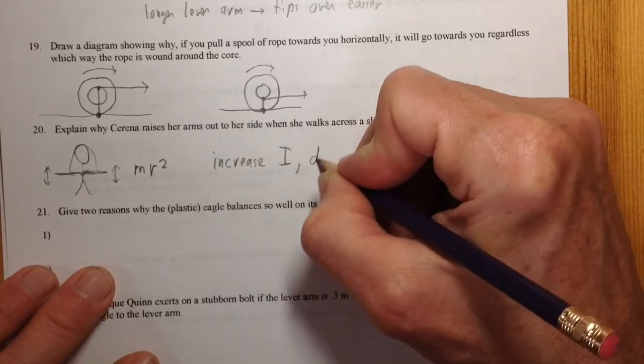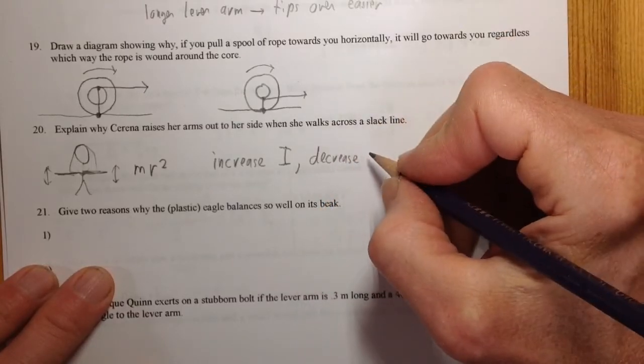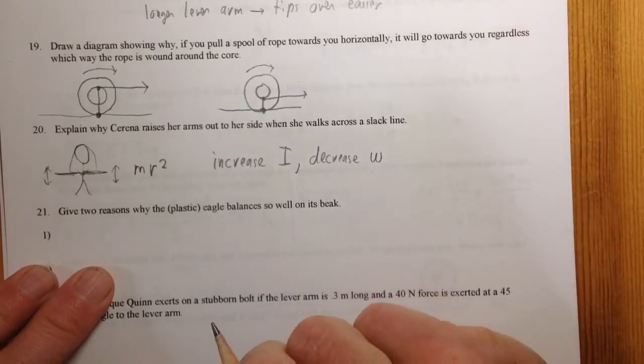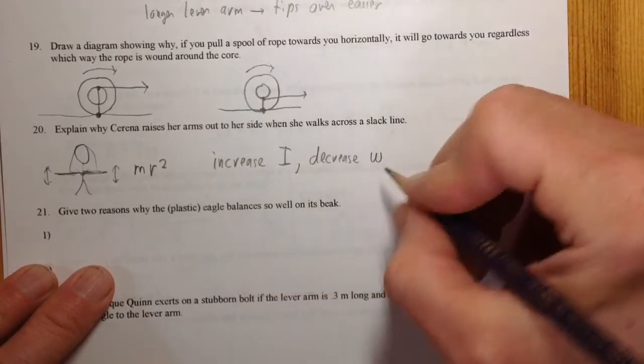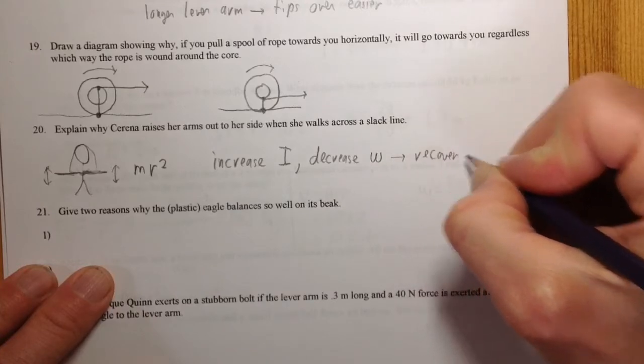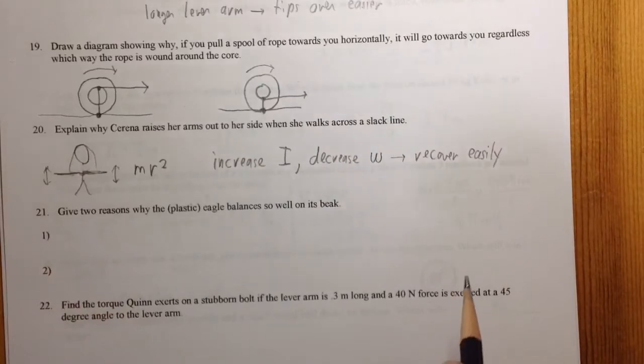So therefore you make it harder to rotate, so you make the rotation rate smaller if you happen to lose your balance and turn, so you can recover easily. You don't quickly fall over; it takes a long time to fall over. That's why tightrope walkers will carry a long pole.